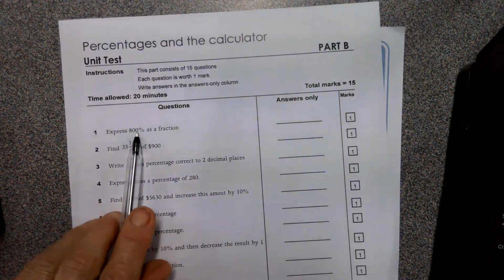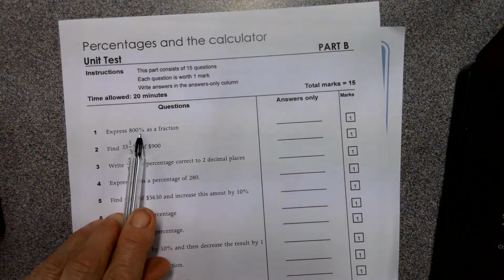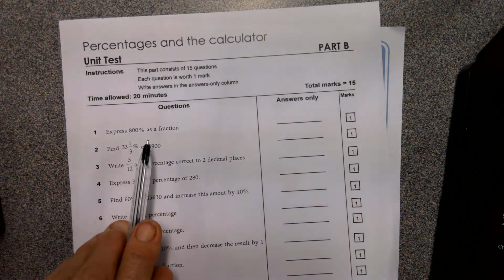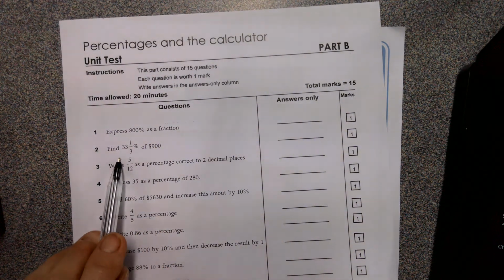So, express 800% as a fraction. So what do you divide by to make it a fraction? You get rid of the percentage sign by dividing by. You can write it down.